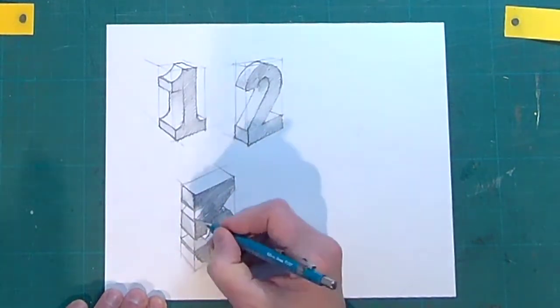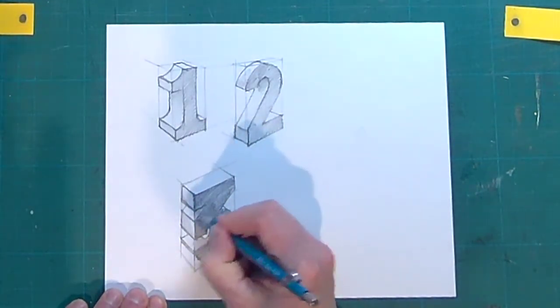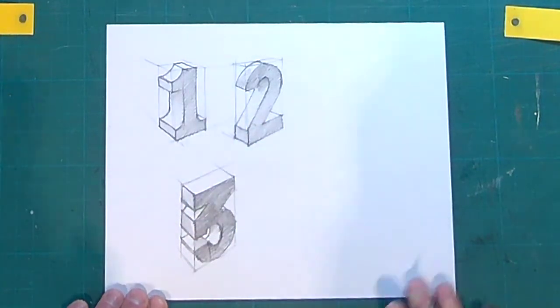There. A little bit of shadow in there probably, but there's a number 3.